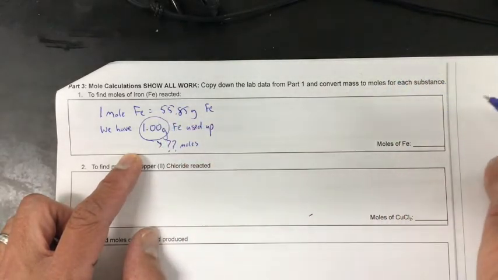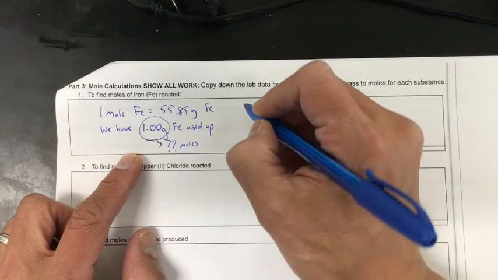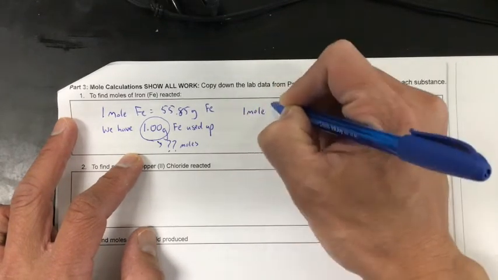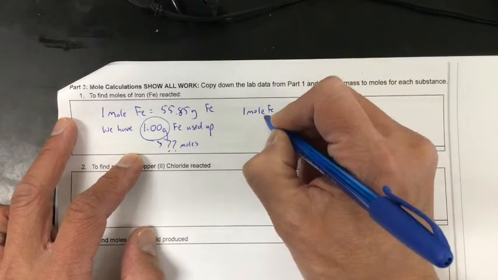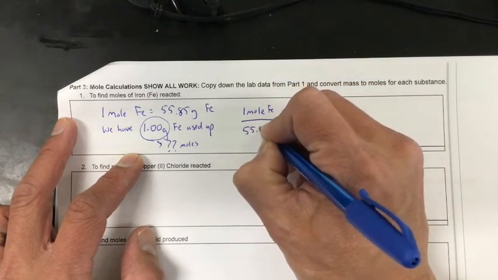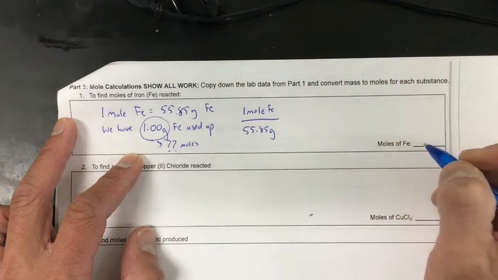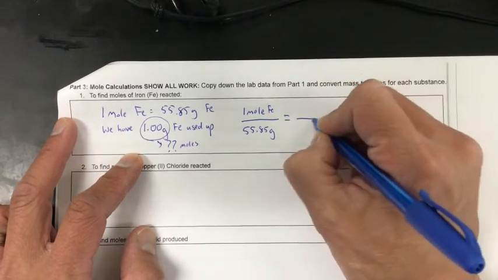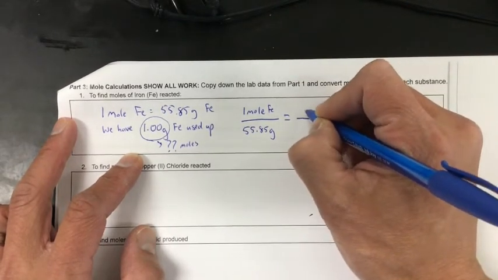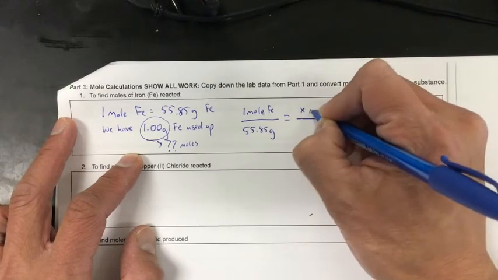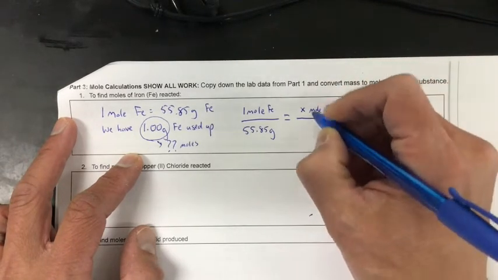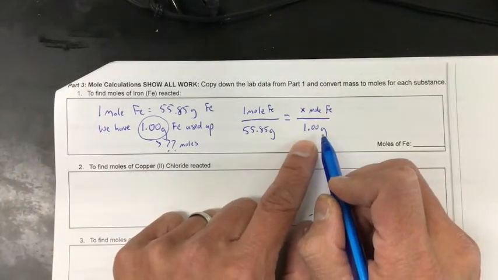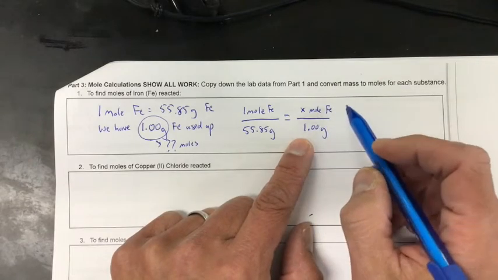So if we set up a ratio or a proportion and say, well, 1 mole of Fe is 55.85 grams, and I say it's proportional to, well, I have X moles of Fe, if I use X moles, and that's going to be 1 gram. Okay, because I know I have 1 gram. Well, can I figure out what X is?